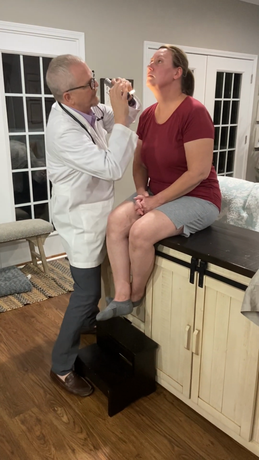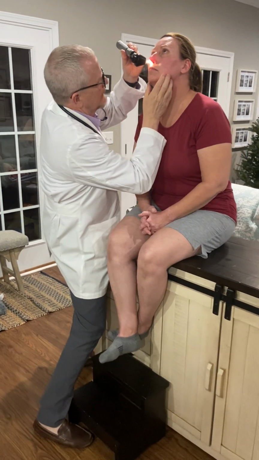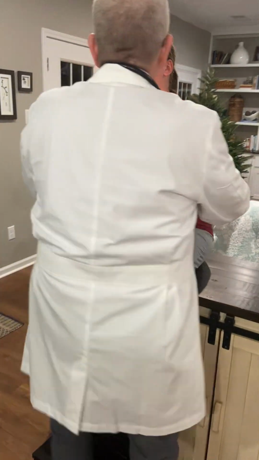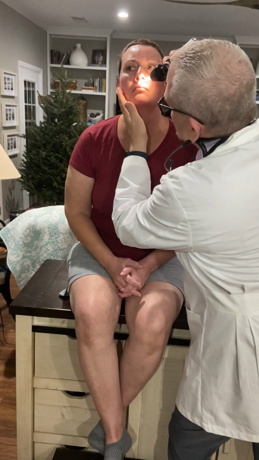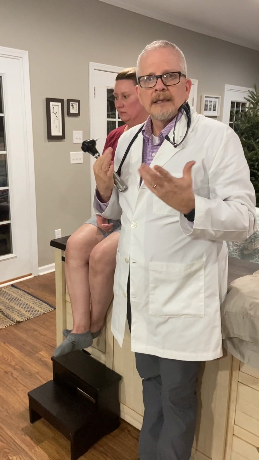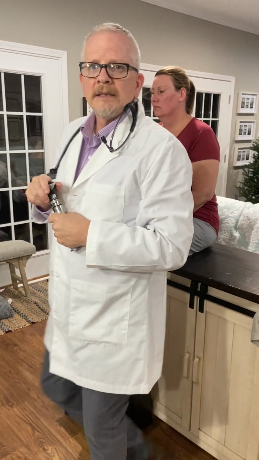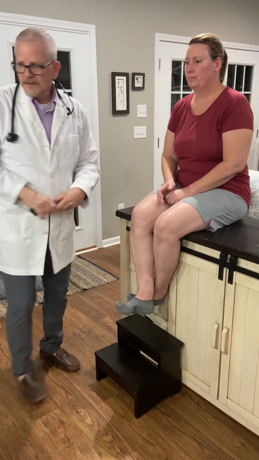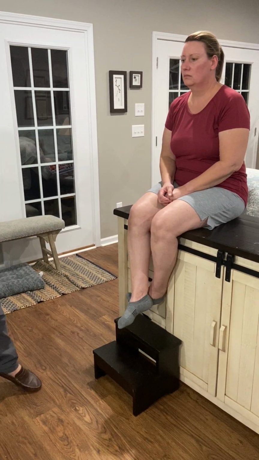You just tilt your head back just a little bit for me. Perfect. Okay. We're going to look inside this one. Okay. I saw the turbinates in both nares. No erythema was present, no edema, and no deviation in the septum. Okay, now from there we're going to move on down to the mouth and throat area.